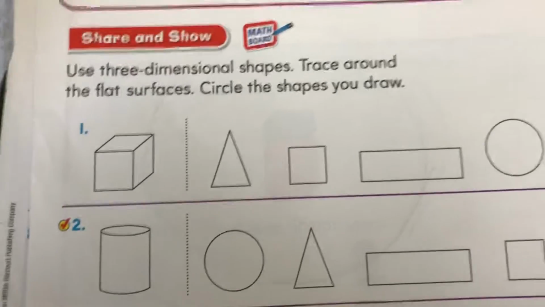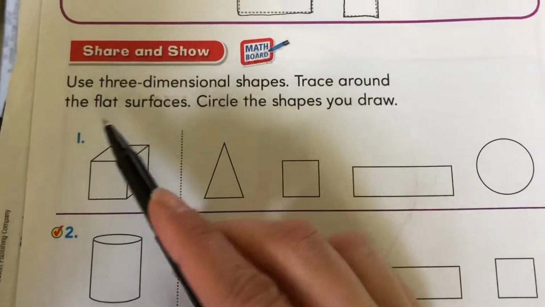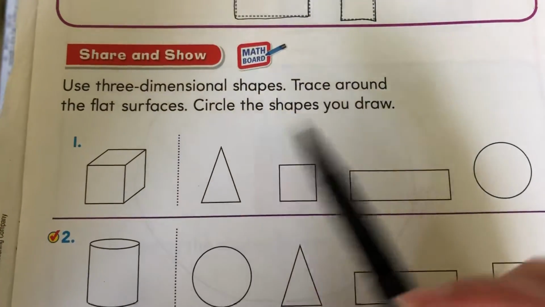Moving on to our other problems. Use three-dimensional shapes. Trace around the flat surfaces. Circle the shapes you draw.